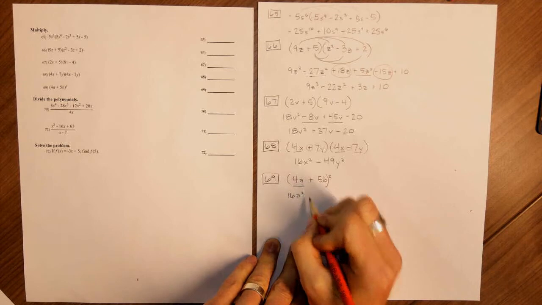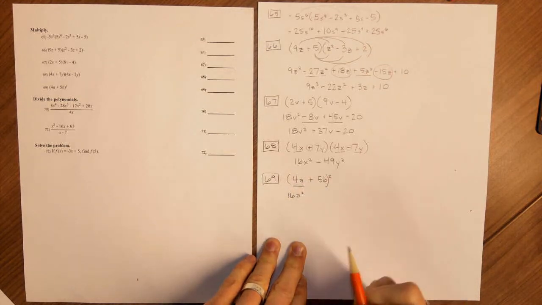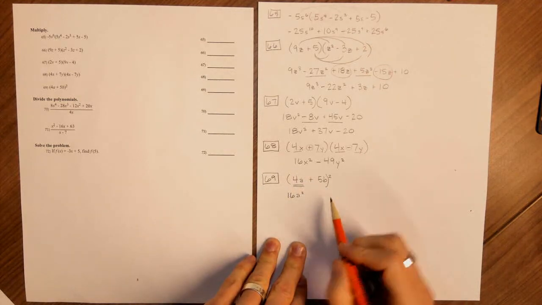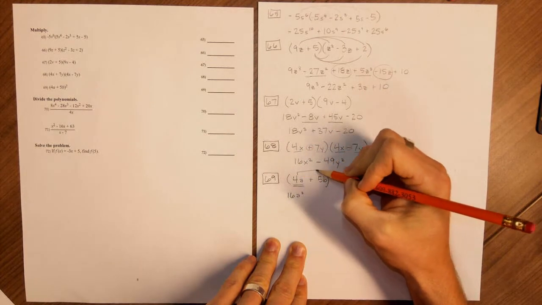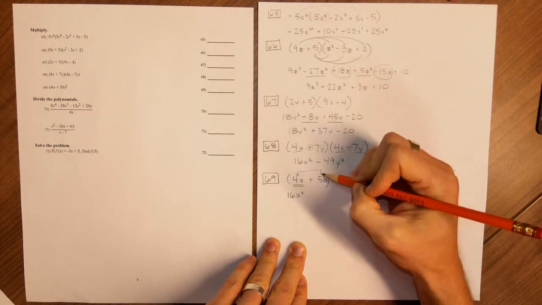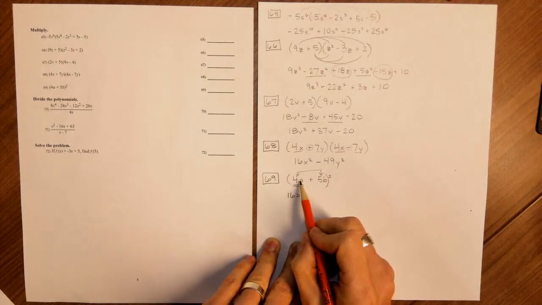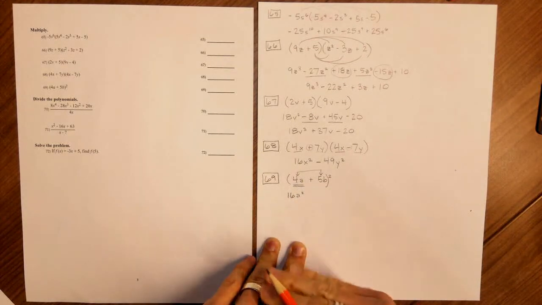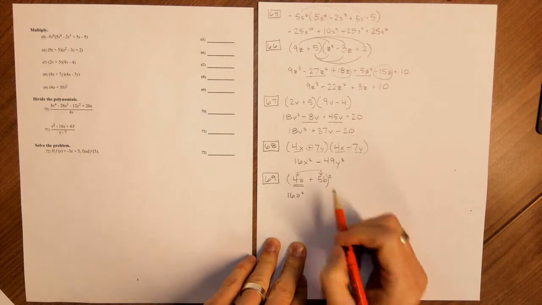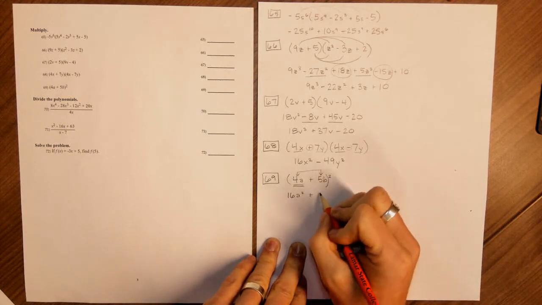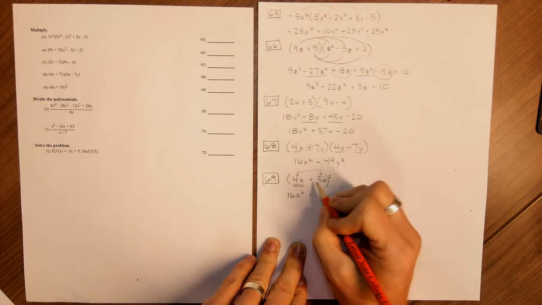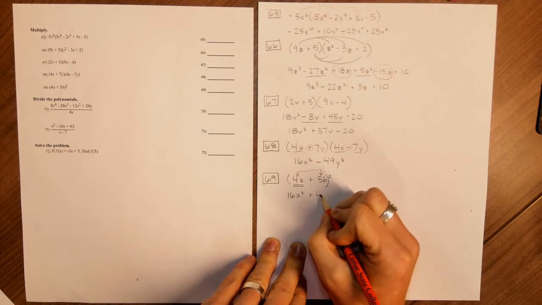16a squared. Okay? Now our second step is the one that's kind of tricky. Okay? So now we take this term and multiply it times this term. So that's going to give us a 20ab, right? And then we're going to double it. Okay? And I'll talk about how we do this after we get done. So that gives us, after we double it, 20ab, we're going to get a 40ab.